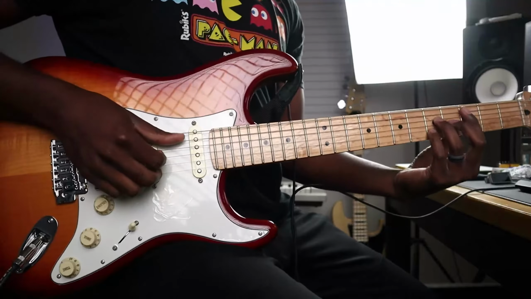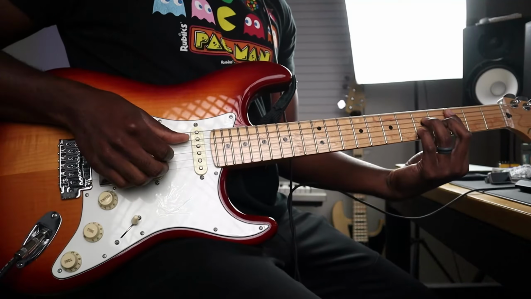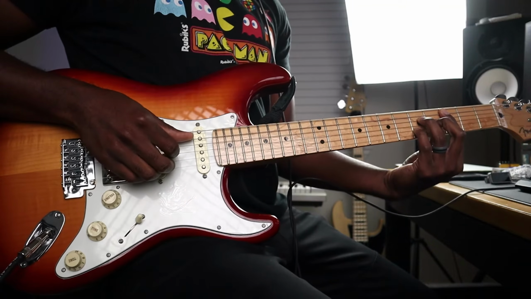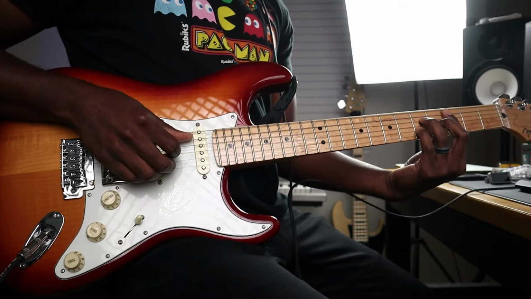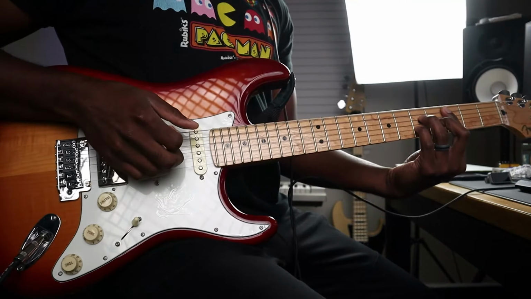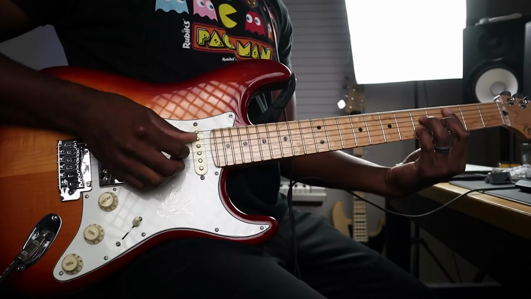So that first chord, that C major 7, we're barring fret 3 with our index. We're putting ring finger on the 5th fret of the D string, middle finger on the 4th fret of the G string, and pinky on the 5th fret of the B string. And you can play that high E string as well, that 3rd fret.